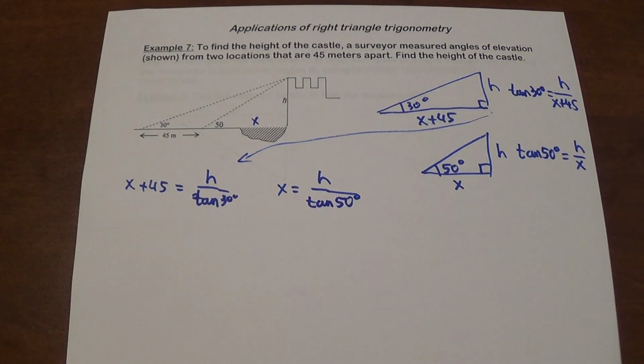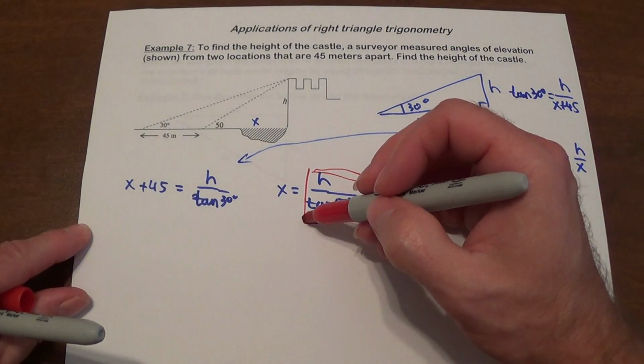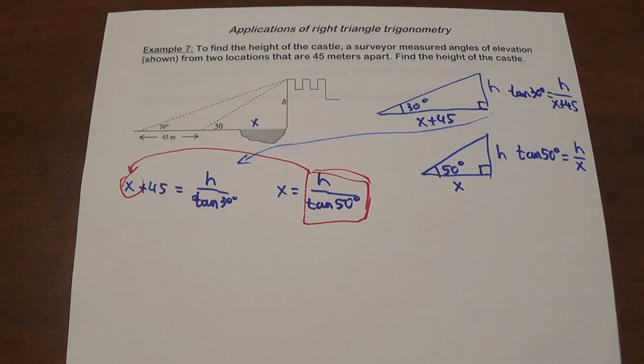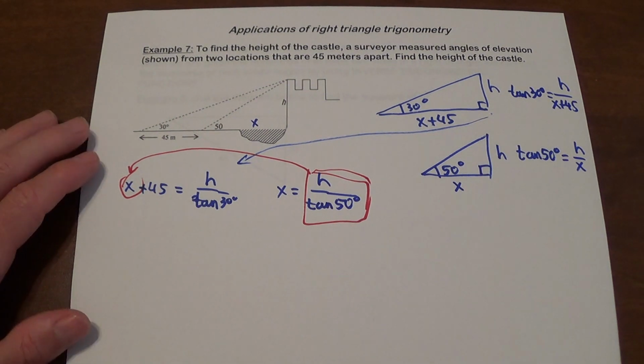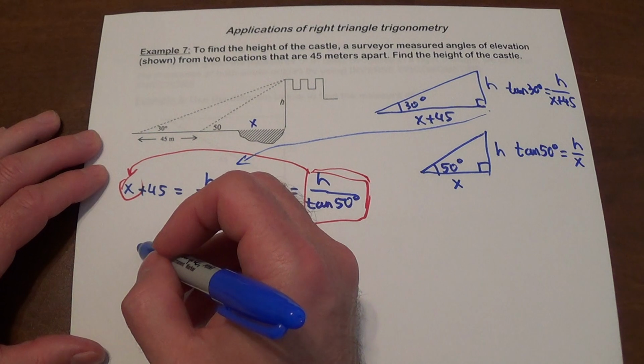So what I'm going to do now is, if you can see, this expression here represents x. So I'm going to substitute this expression for x right there. And I'm going to rewrite that. This way I will eliminate x from my expressions, and I will only have h left, which is what I'm looking for.